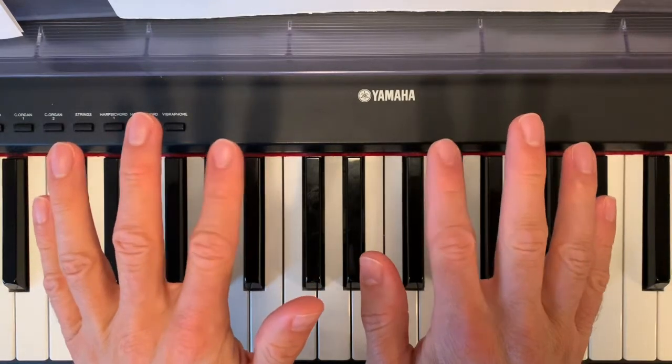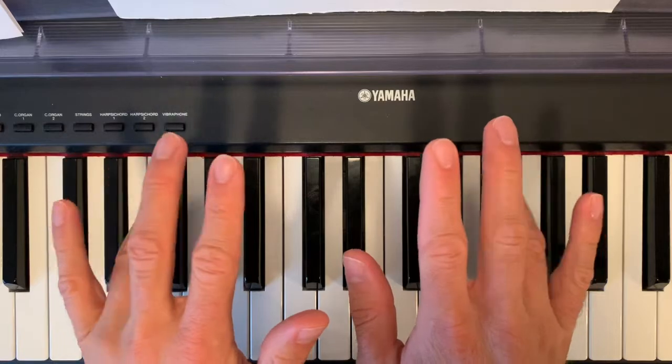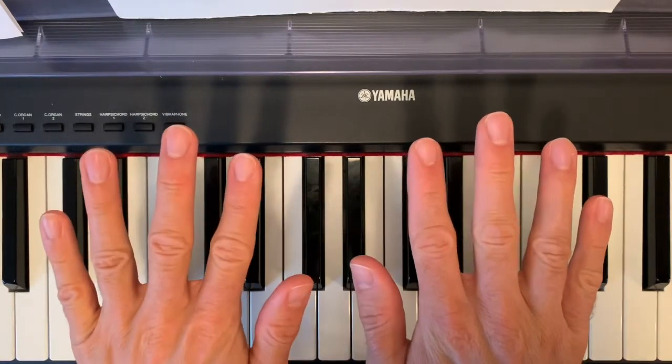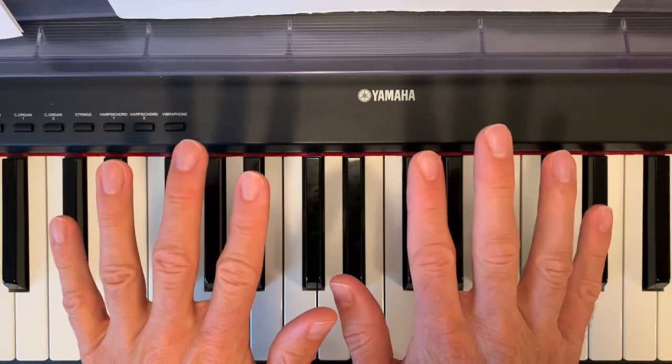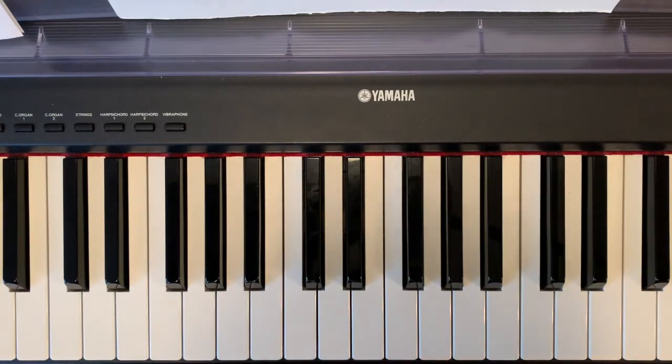Your index finger is finger 2, middle finger is 3, ring finger is 4, and pinky is finger 5. So 1, 2, 3, 4, 5. When you play a scale, you often wind up crossing at some point in the scale, and it's different for each scale.